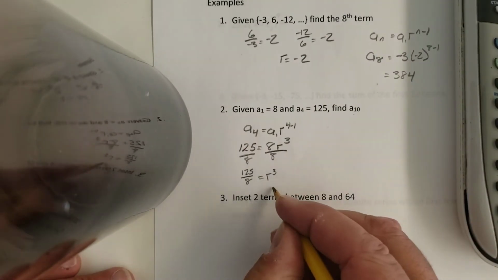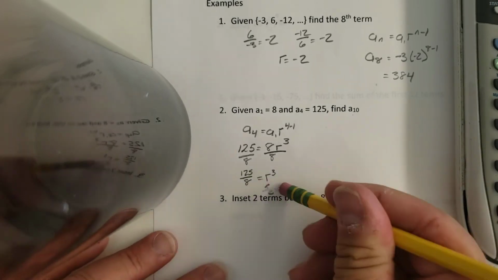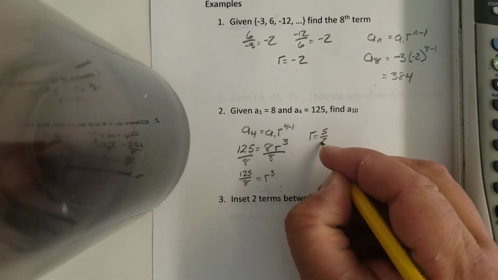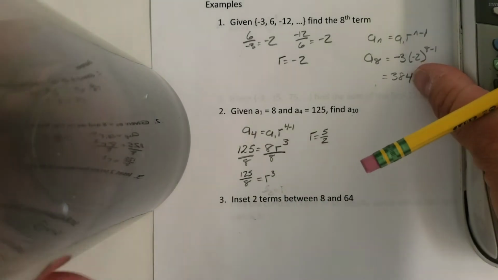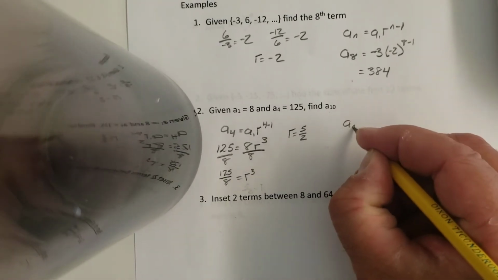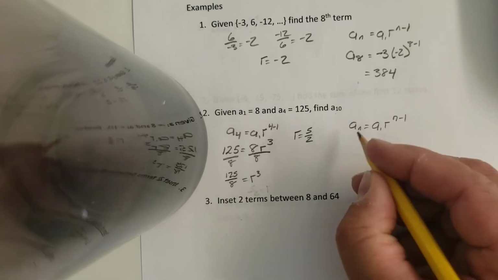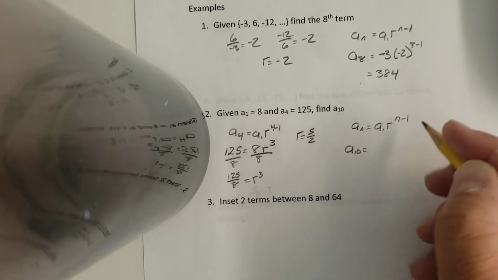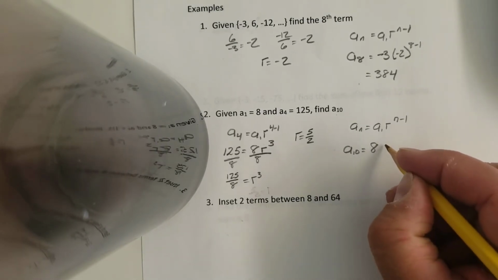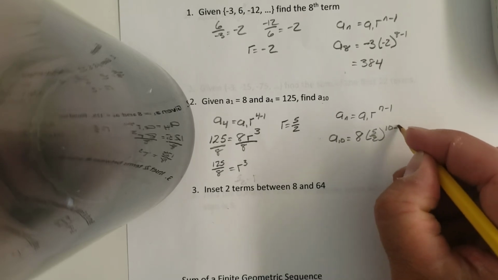So my ratio is, here, let me write that so you can see it a little better. Ratio is 5/2. Now I'm looking for the 10th term. So a sub n is a sub 1 r to the n minus 1. My 10th term is my first term, which is 8 times 5 over 2 to the 10 minus 1.